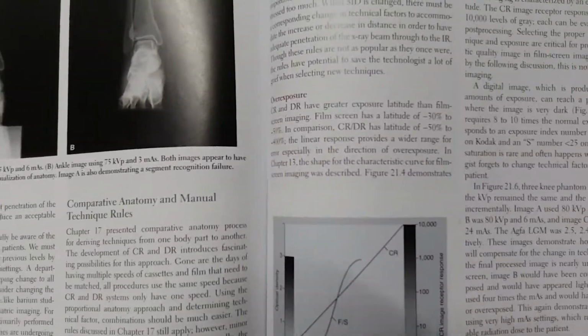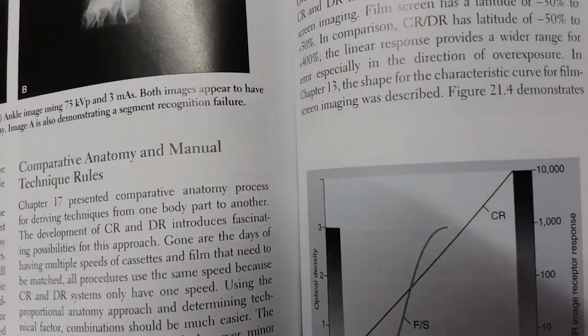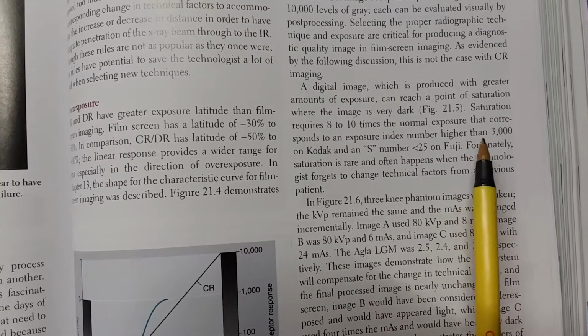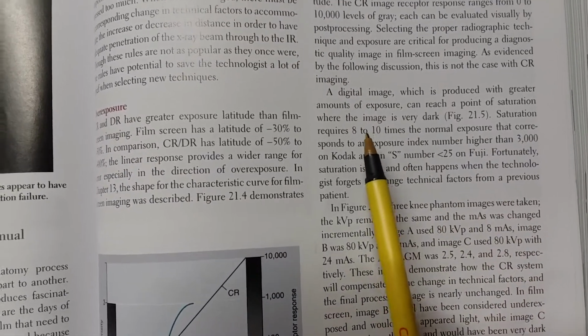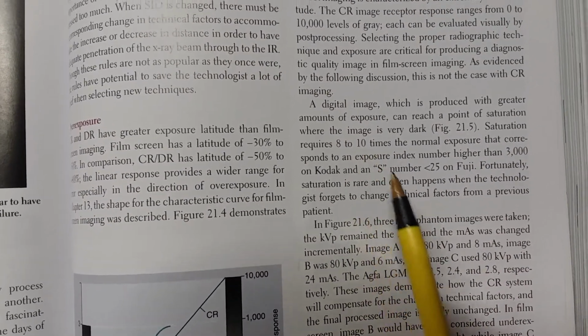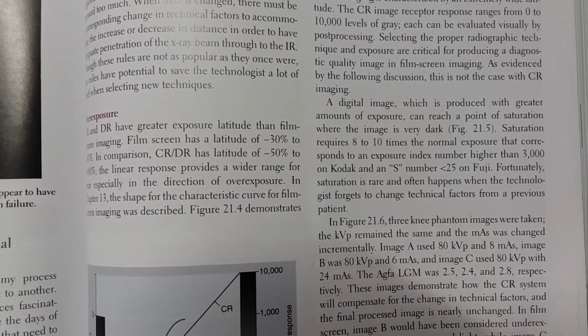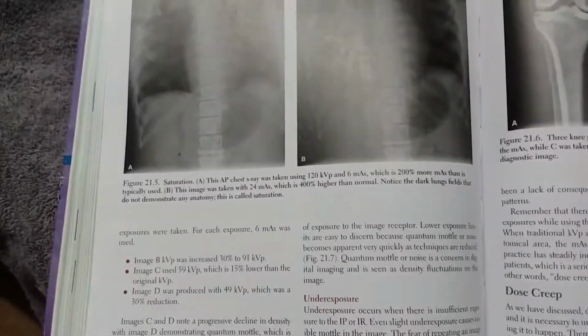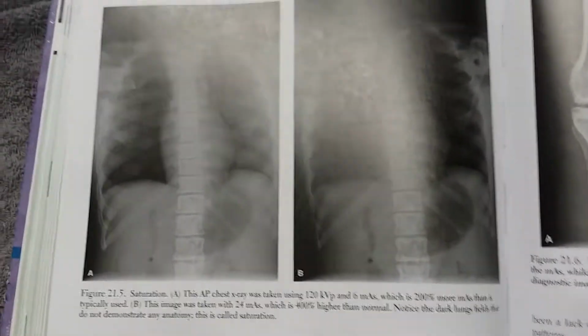All right, on page, let's see, 285, it also talks about the fact that saturation of the image will occur with 8 to 10 times the normal exposure level, but that's a lot. I mean, think about how many times greater than normal that would be before you get the digital image to even be saturated. Saturated means way grossly overexposed.